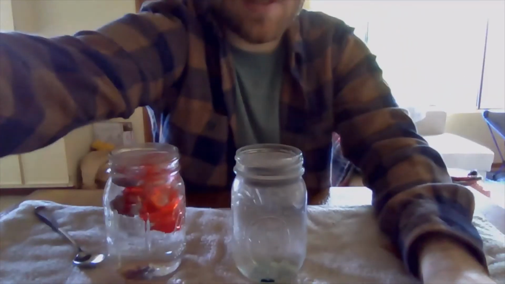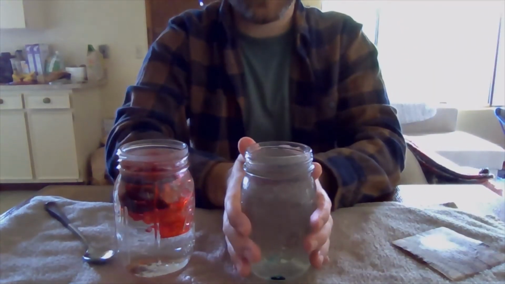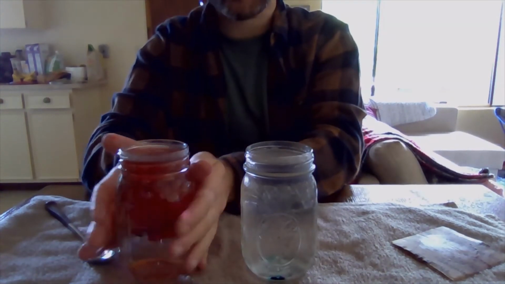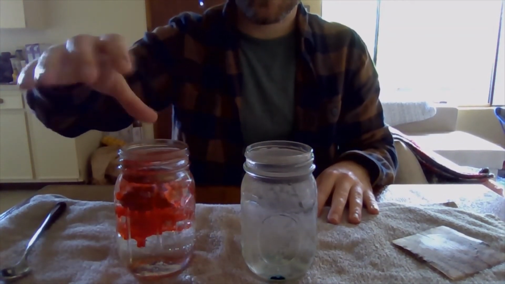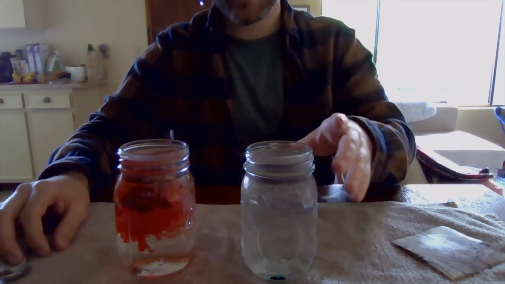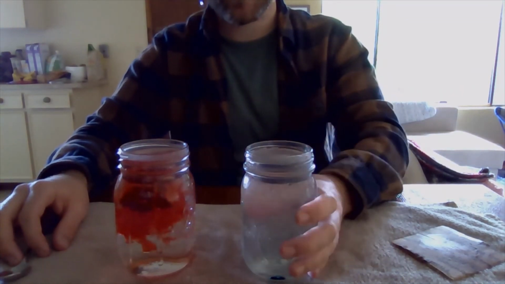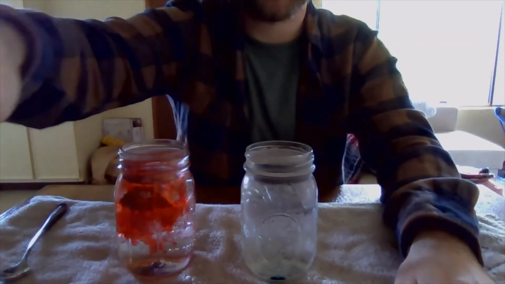And same as last time with the first experiment, you can see the blue sunk straight to the bottom of the cold, and the red is actually spreading out in the hot water because the molecules are moving and moving that food coloring all around the water, whereas the blue, the molecules are going very slow, the ice water, so it's not moving at all. I'm going to stir these up real quick.